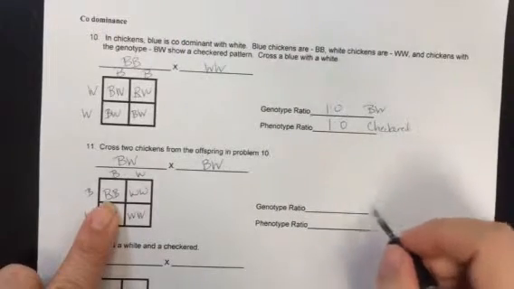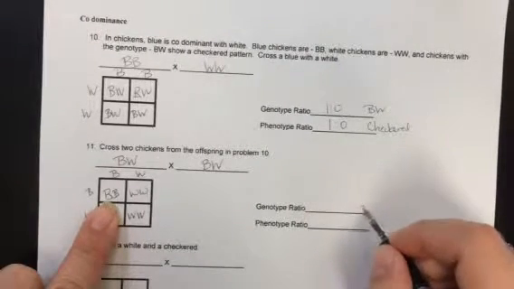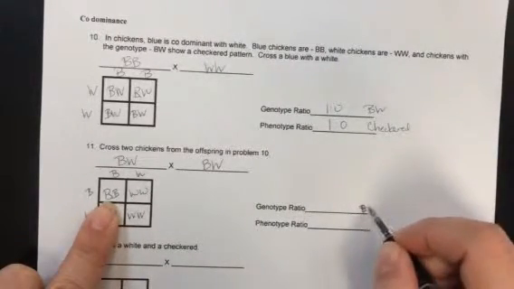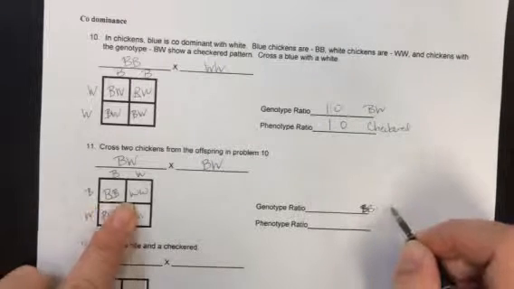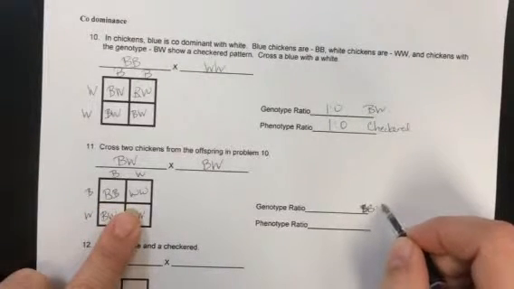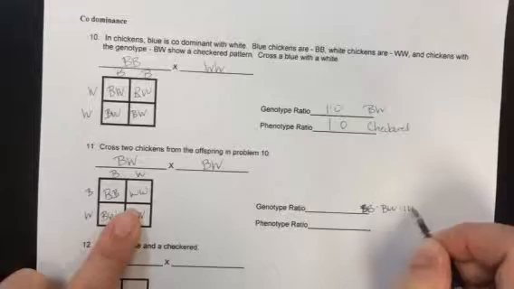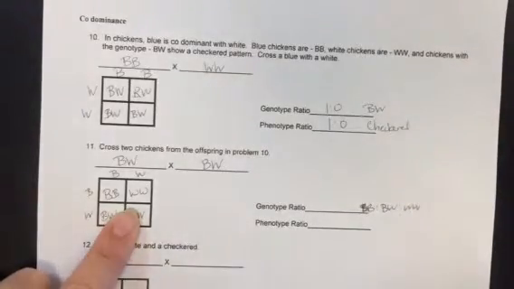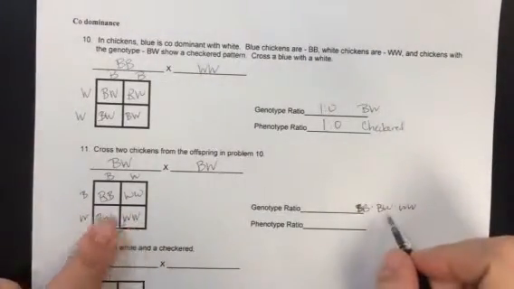And so our B's are, sorry, I did it again. Yeah, so we'd have BB, BW, BW, WW, and really you could do these in any order. This is just kind of an old habit of mine.